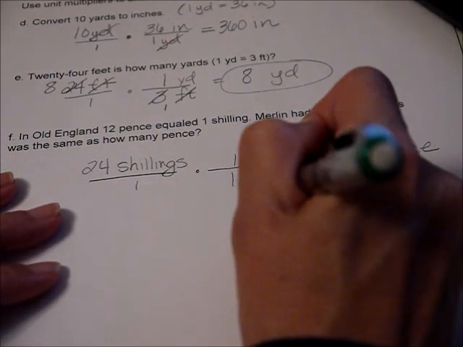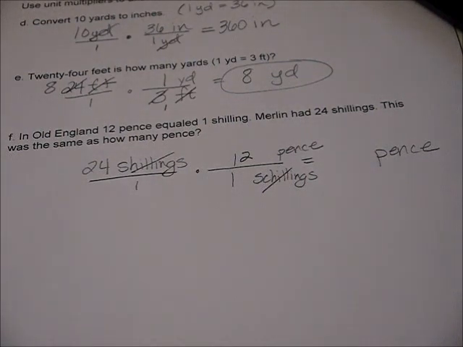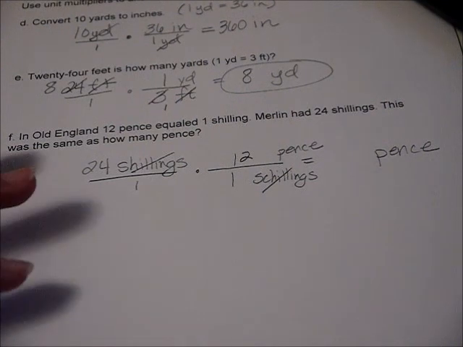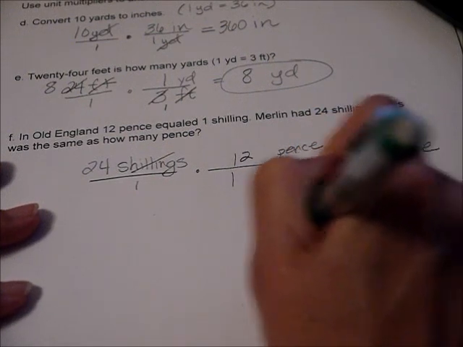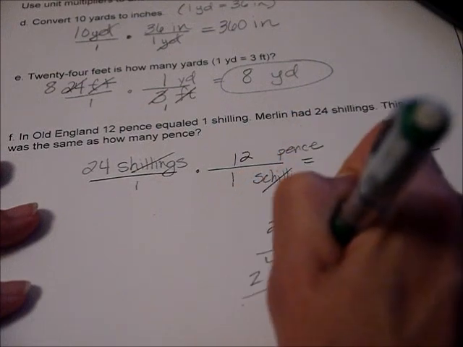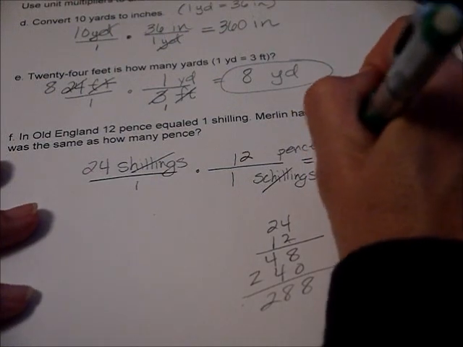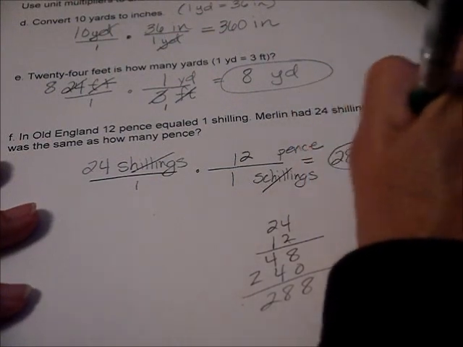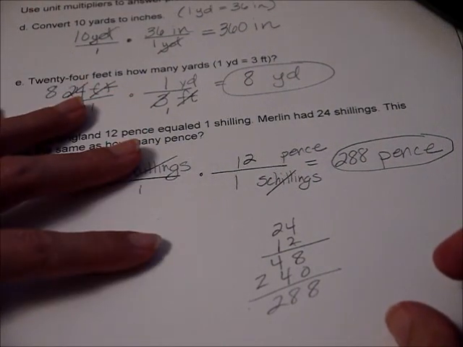And so now we cross out the shillings, and we have 12 times 24. Now it's kind of a big one, so I'm just going to go ahead and show you that sometimes, when I'm not on top of my mental game, I go ahead and do the math. So we get 288 pence. And there you go. So these are fun, and we're going to do them over and over again.